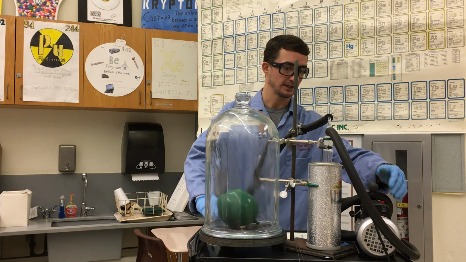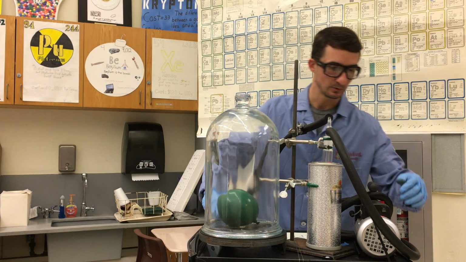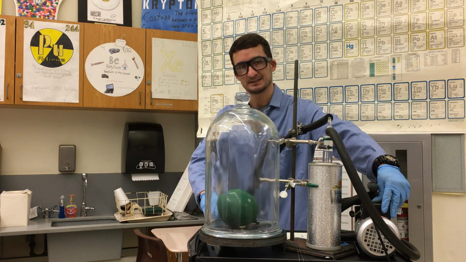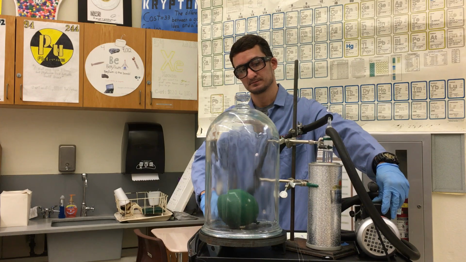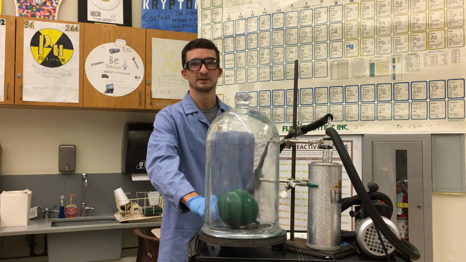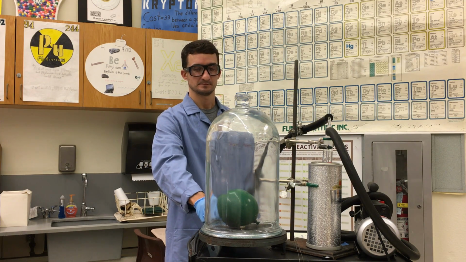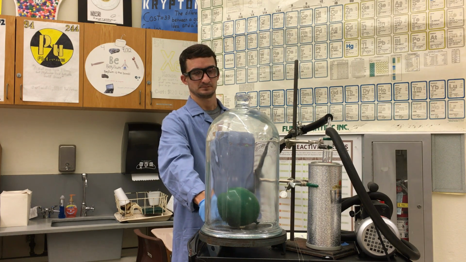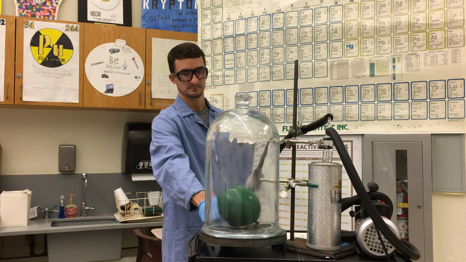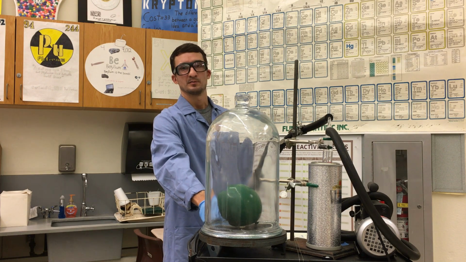Okay, I'm going to turn the vacuum pump on, and then I'm going to open the valve. Let's see if you notice any changes in the balloon. Vacuum pump's on. Opening the valve. Pressure is lowering, pressure is lowering.